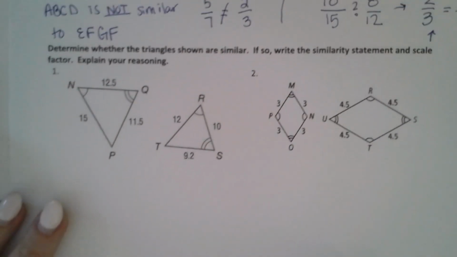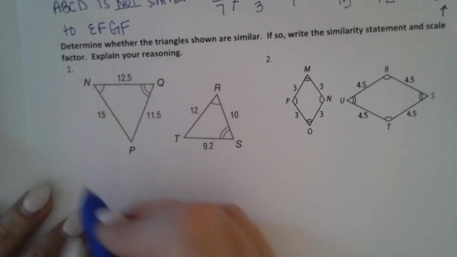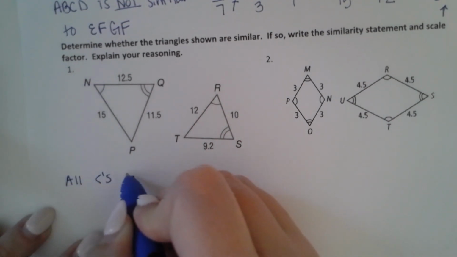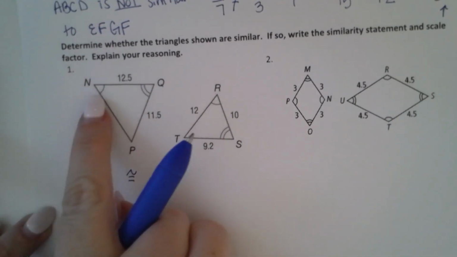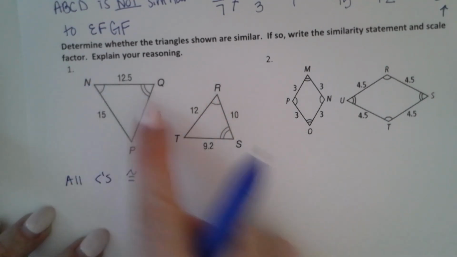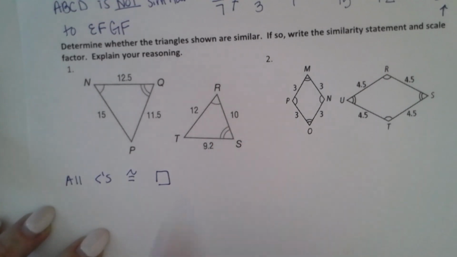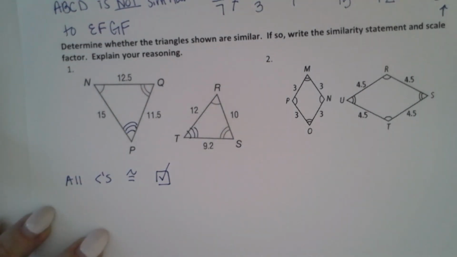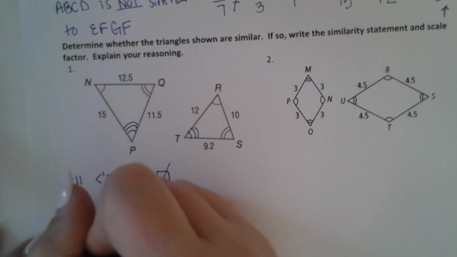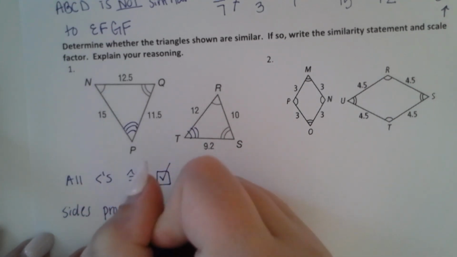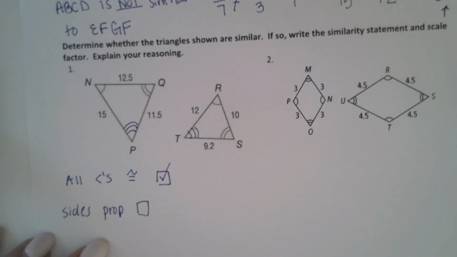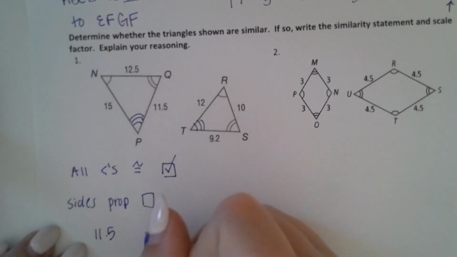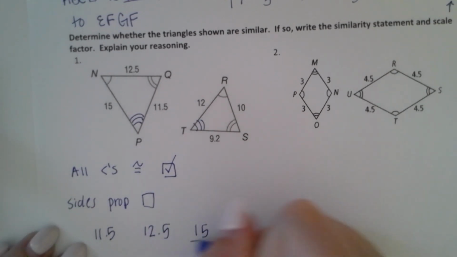Okay, so let's do some more examples. Number 1, first things first, we have to make sure all our angles are equal. Well, angle N and R are equal, Q and S are equal, and if we have 2 angles equal, it forces the third to be equal in a triangle. So all of our angles are equal. Now we have to make sure our sides are proportional. So we're going to list all of these sides. We've got 11.5, 12.5, and 15.